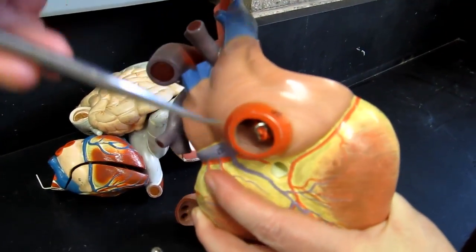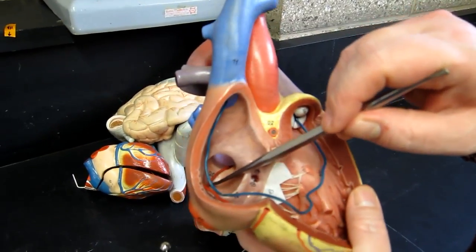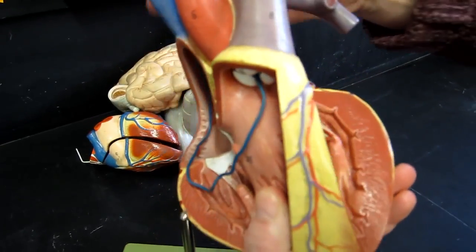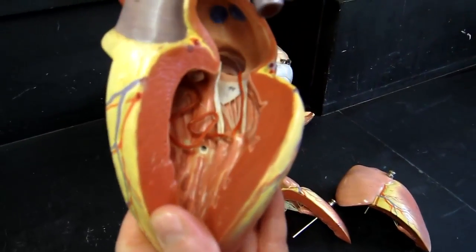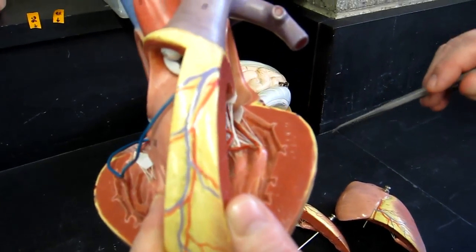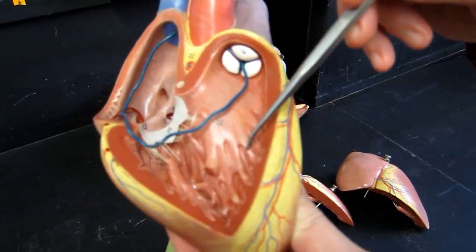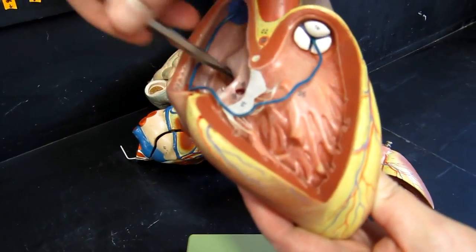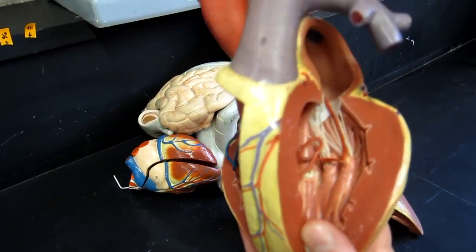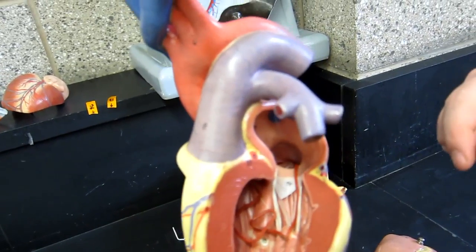Okay, so we're giving the oxygenated blood, and that's what this red wire is trying to depict here, a quick way to get to the left side of the heart so it can be sent out to the body. And what little blood gets into the right ventricle and doesn't get through the foramen here is going to get shunted through the ductus arteriosus to the aorta to move out into the body.